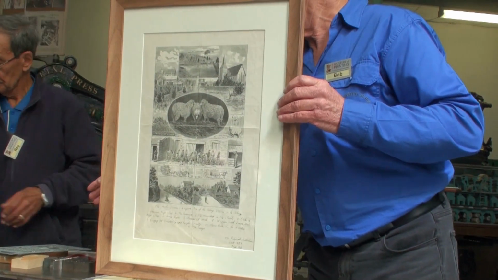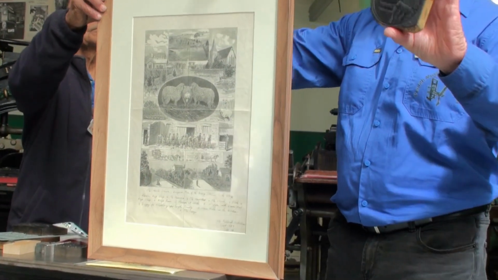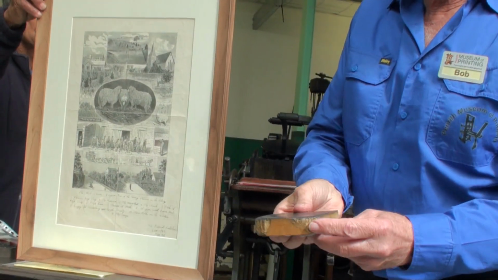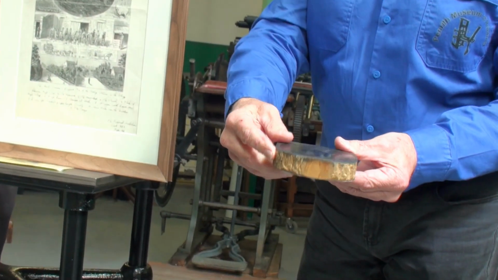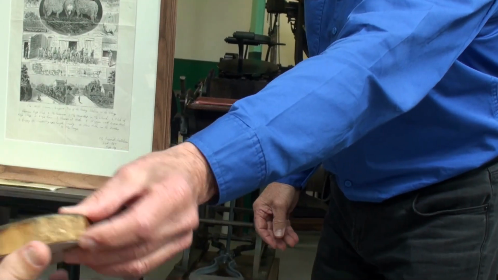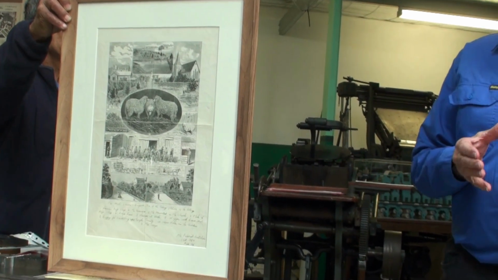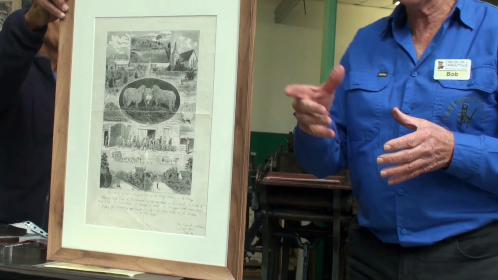Where's the round one? There's the wooden block. You can even see the bark on it. People say that's not wood. It doesn't feel like wood to me, but there's the bark to prove it. Then people say, what sort of wood was it? Because it doesn't look like wood, it feels like plastic, doesn't it?